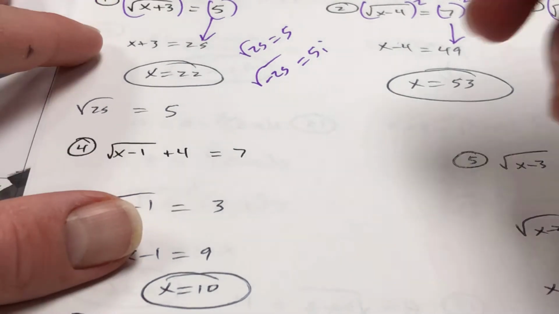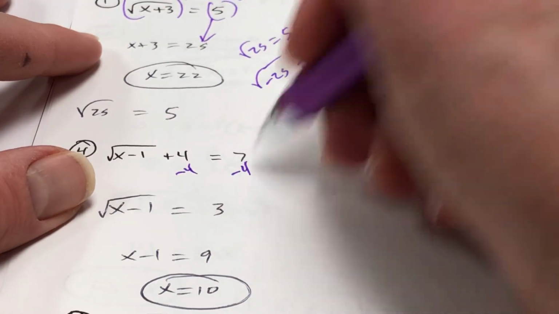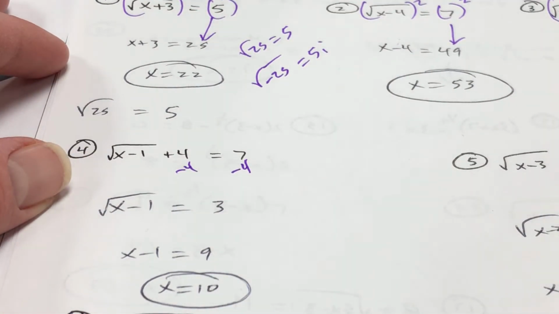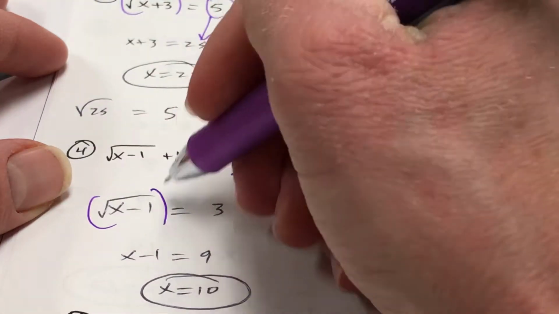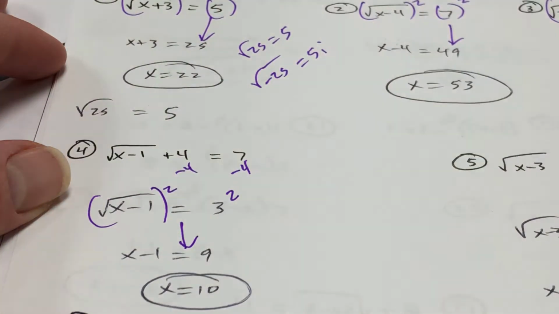Now, before I square both sides, I'm going to make sure the root's all by itself, so I need to subtract 4 first. Then I have the square root of x minus 1 is 3. Now I'm going to square both sides. X minus 1 is 9, x is 10.